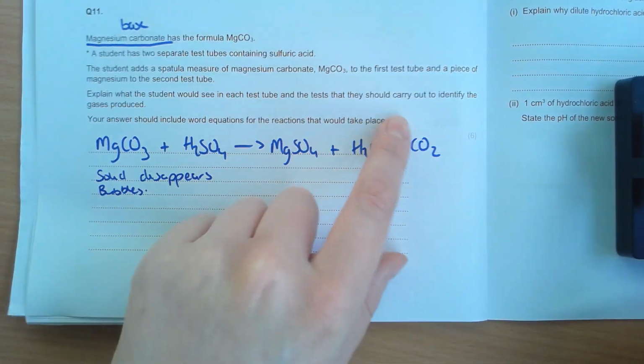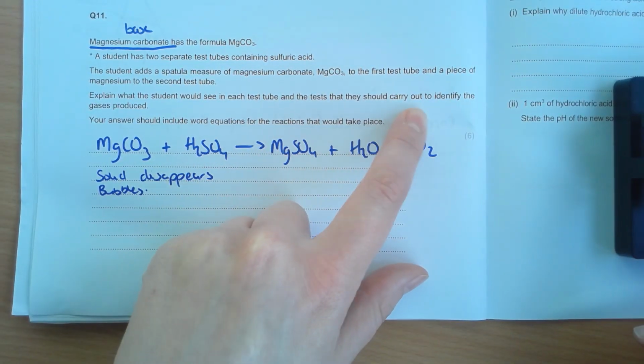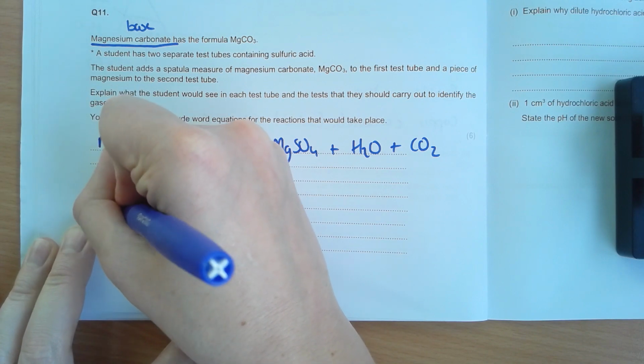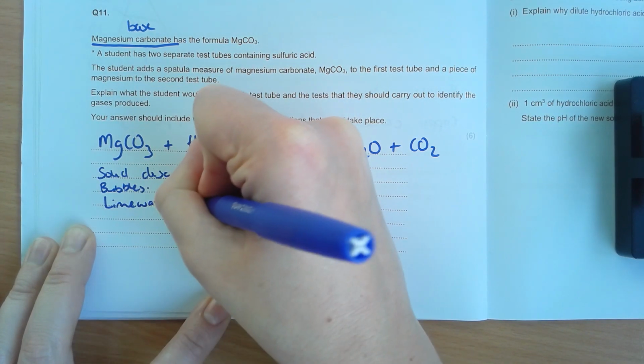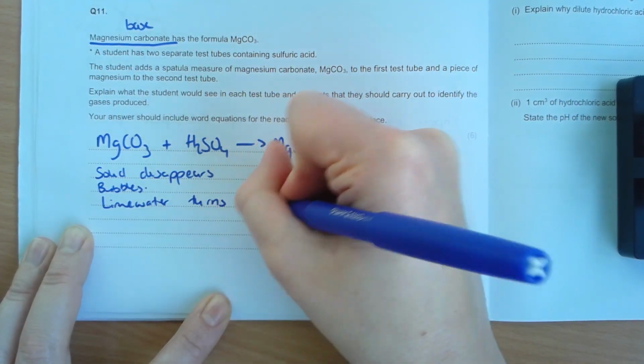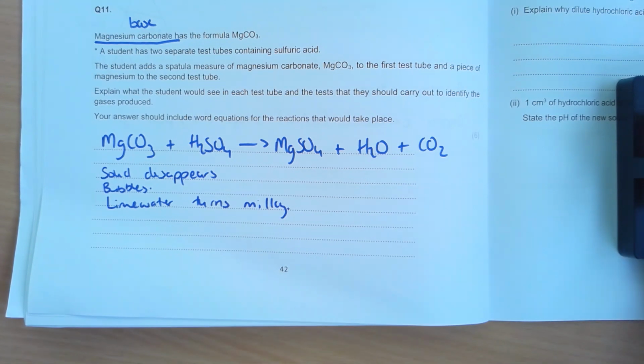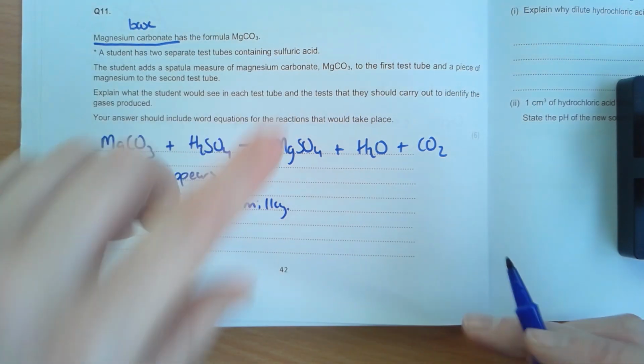And then they want you to know how you can carry out a test to identify the gas. So you need to know the test for CO2, and you're going to say lime water turns milky. So in a full sentence you'd say bubble the gas produced through lime water, it will turn milky to show it's CO2. And the next one, they just want you to use magnesium.